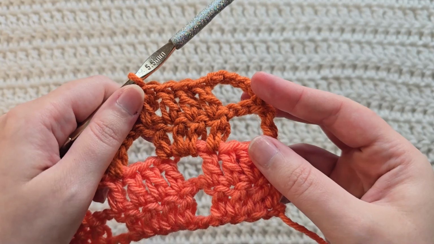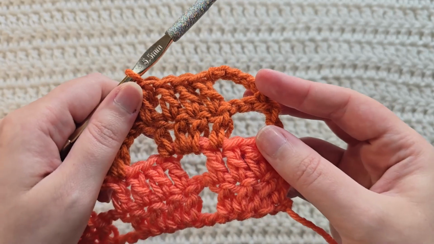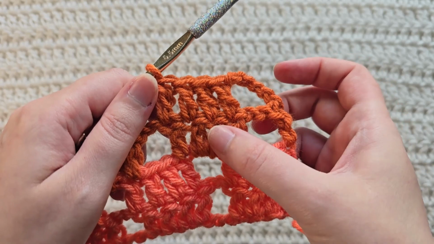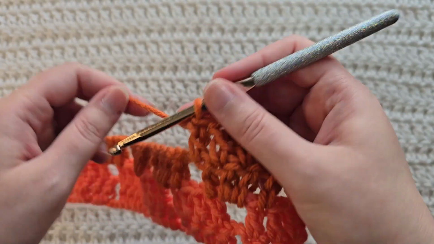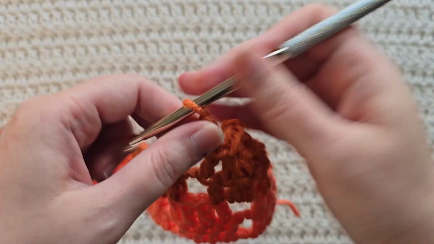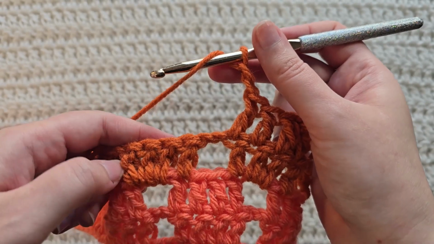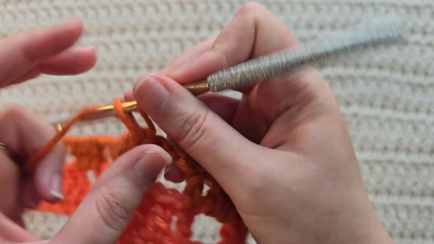So row 4 is going to be our matching row to row 3. We're going to be making chain spaces over chain spaces and stitches over stitches. So to get into our sequence, make 2 chains to skip any chain space. Work 1 double crochet into each of the next 4 stitches.